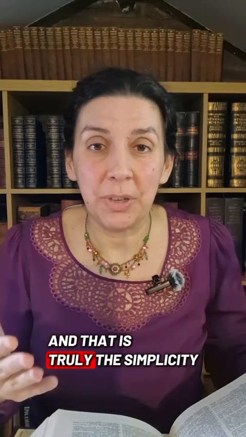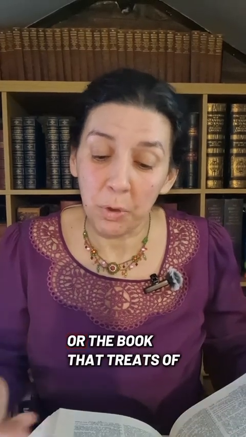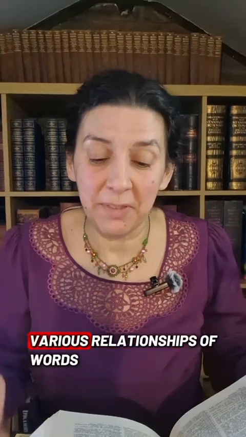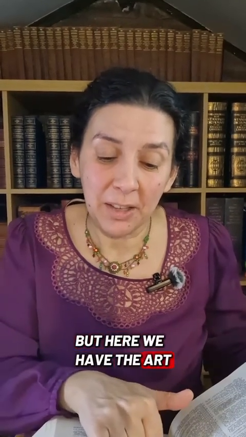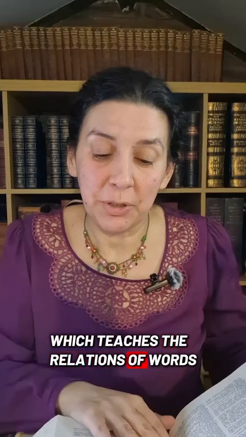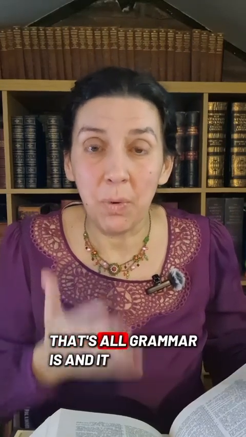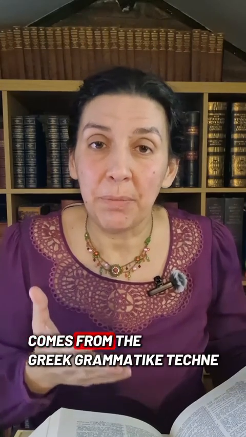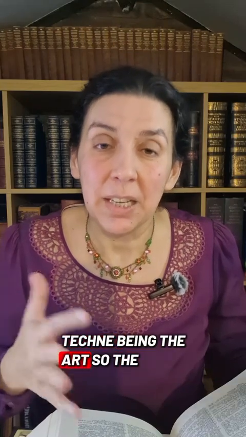And that is truly the simplicity of grammar. It's an art. I mean, this is what they called it, an art, or the book that treats of these various relationships of words, like a grammar. Here's a grammar. But here we have the art which teaches the relations of words to each other, the science of speaking correctly. That's all grammar is. And it comes from the Greek grammatike, techne being the art. So the art of writing.